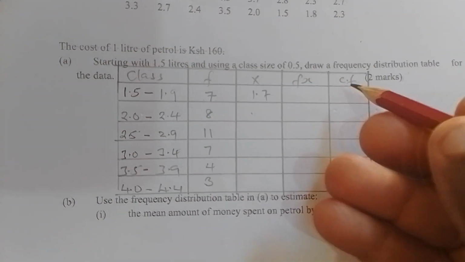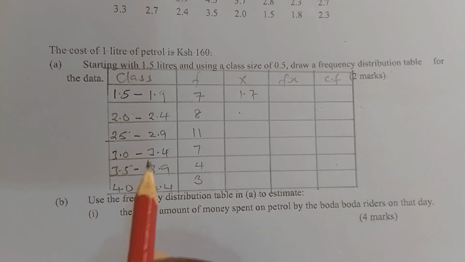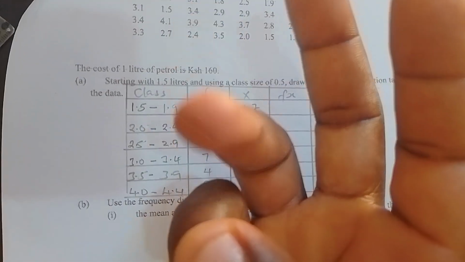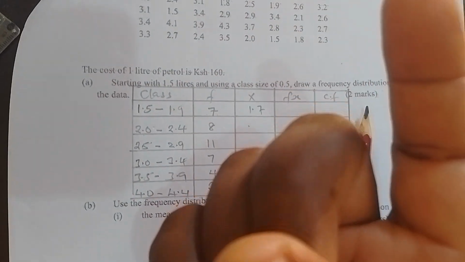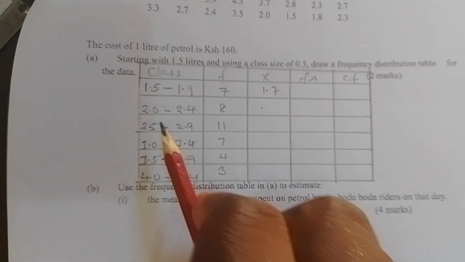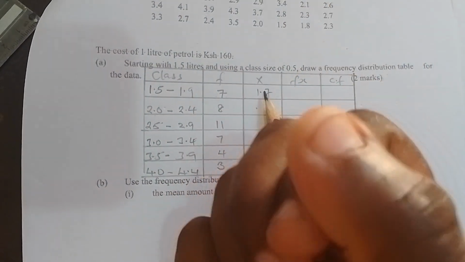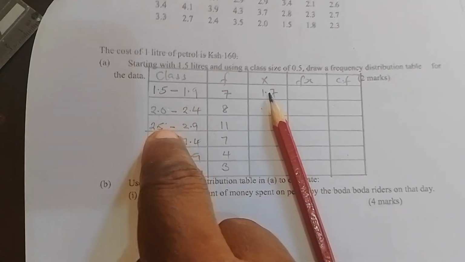So this is my table here. Now if we start with 1.5, and the class size is 0.5, just count using your fingers. Let's go. 1.5, 1.6, 1.7, 1.8 and 1.9. And then the next class starting from 2.0: 2.0, 2.1, 2.2, 2.3, 2.4, as we can see here. The next one, 2.5, 2.6, 2.7, 2.8, 2.9.